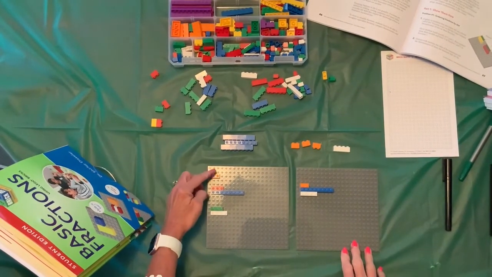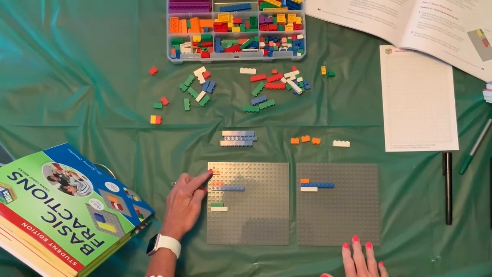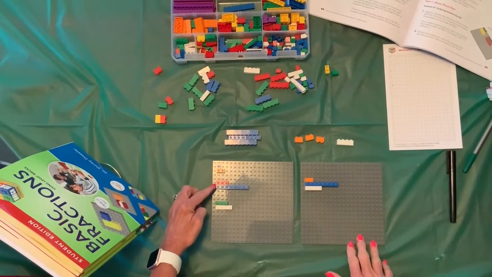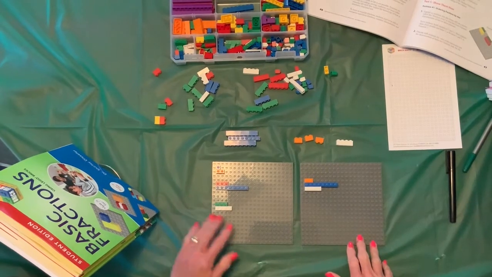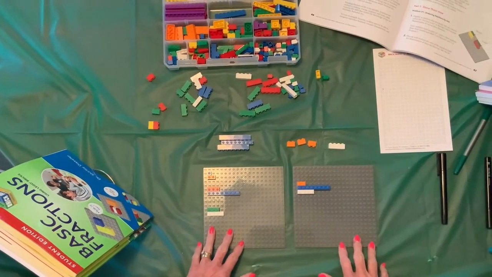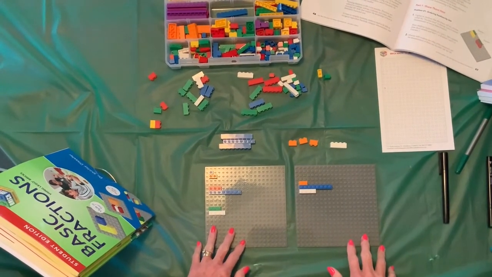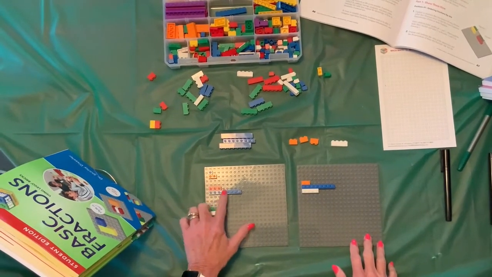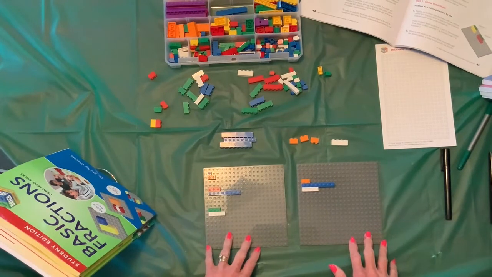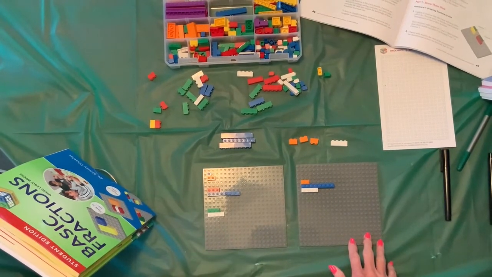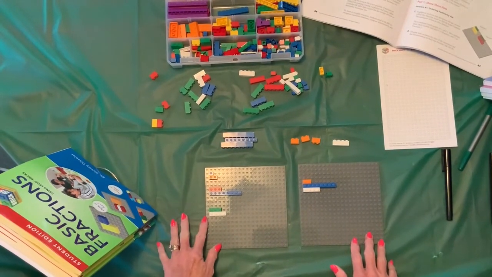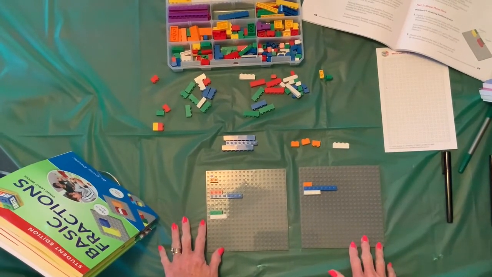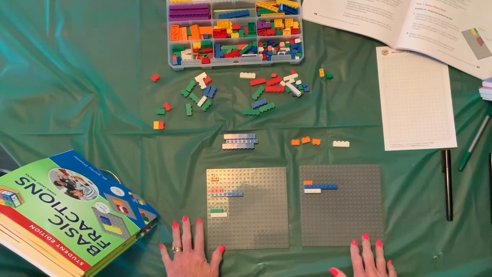So we have 1 over 2, 1 by 1 brick over 1 by 2 brick is 1/2. We have 3 over 8, which is 3/8, and 3 over 4, which represents 3/4. Now, which of those do you think is larger? Most students might say 3/8 is larger because this denominator takes up more space. But let's do some building and see how we might help students see if they have any misconceptions in that way. To do that, we have to go back to our fraction train.